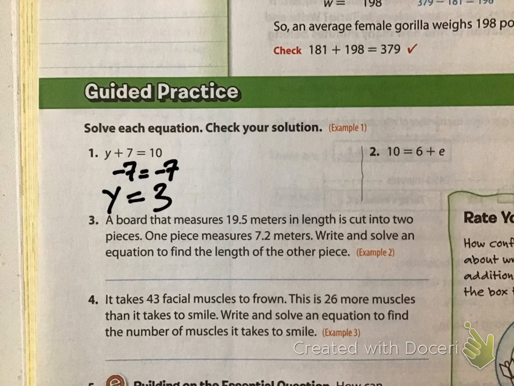On the other one, Hannah, walk me through the steps. You would do 10 minus 6. Perfect. Minus 6 on each side. We subtract 6 on each side. What do we get for E? 4. Perfect. 4. Remember, you have to say to each side.